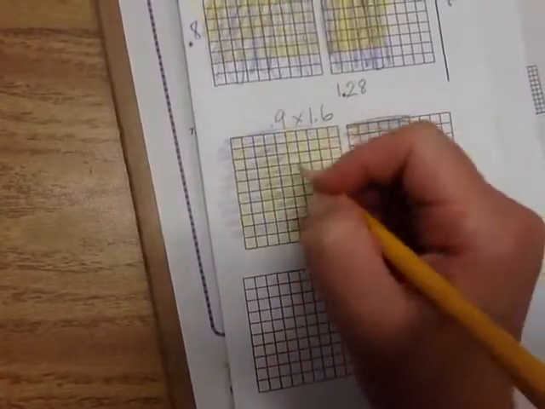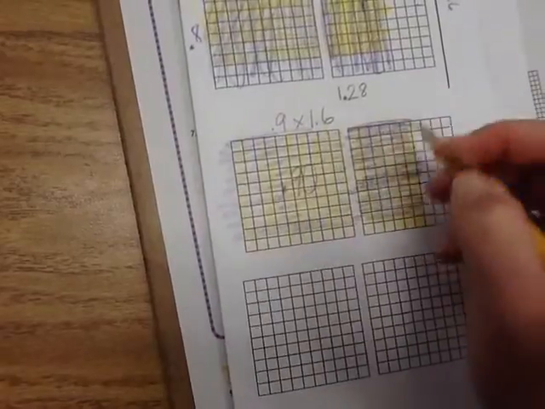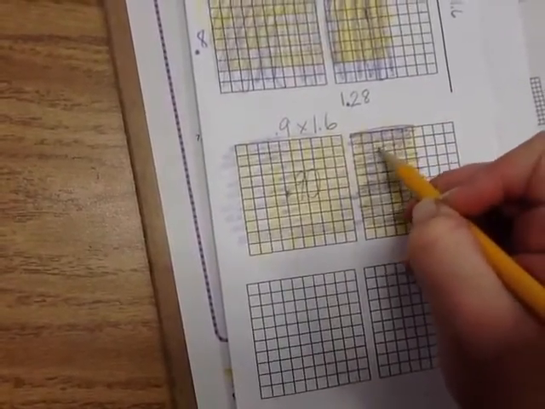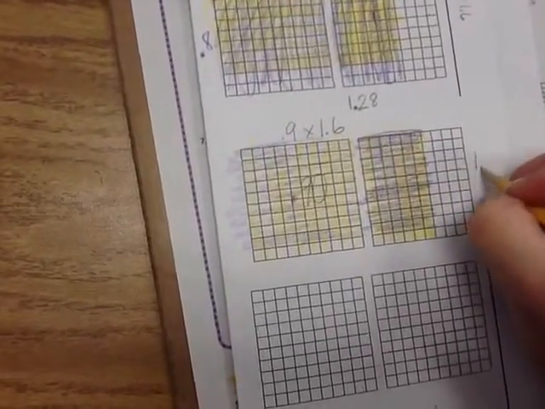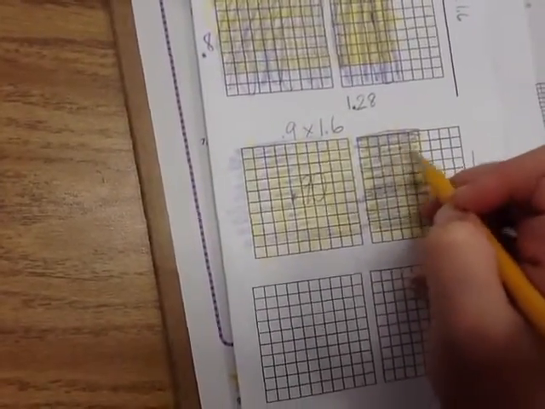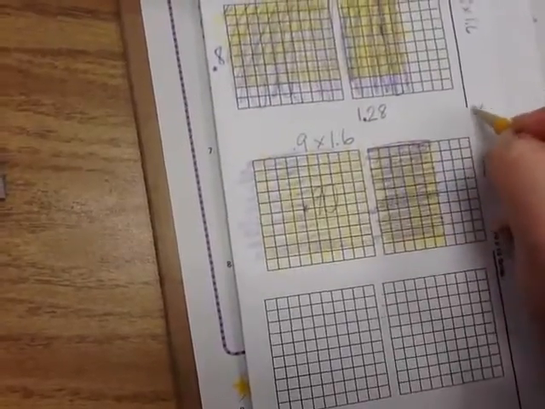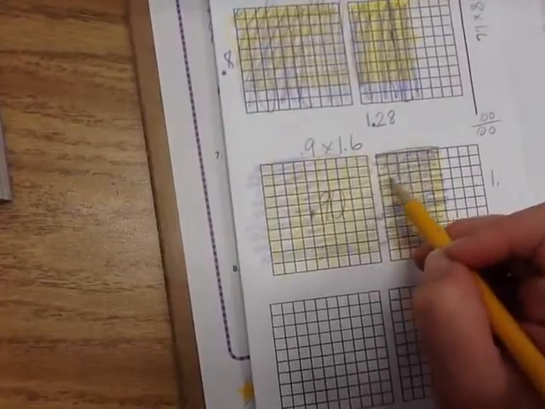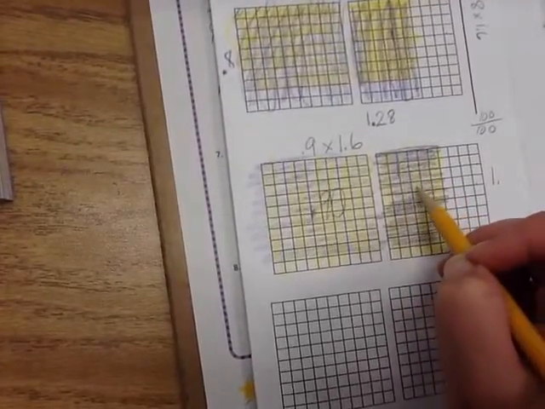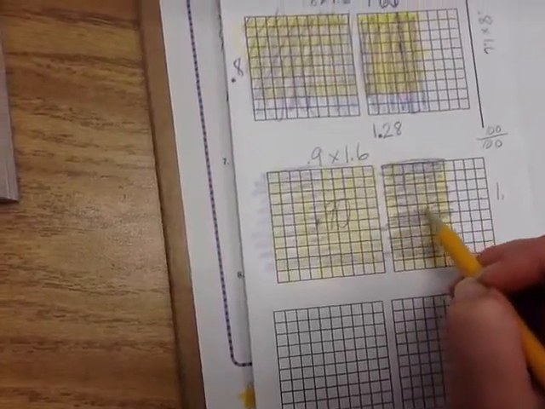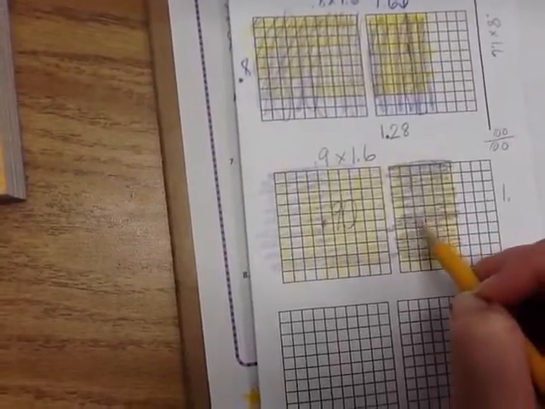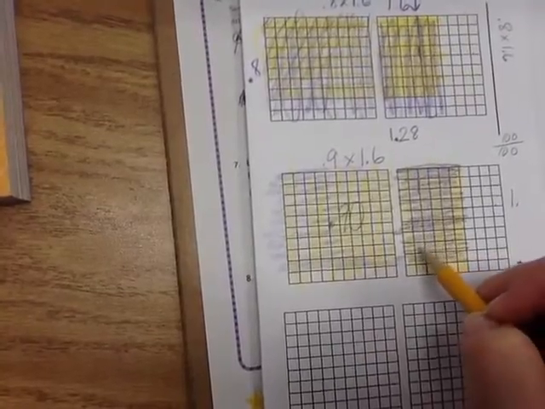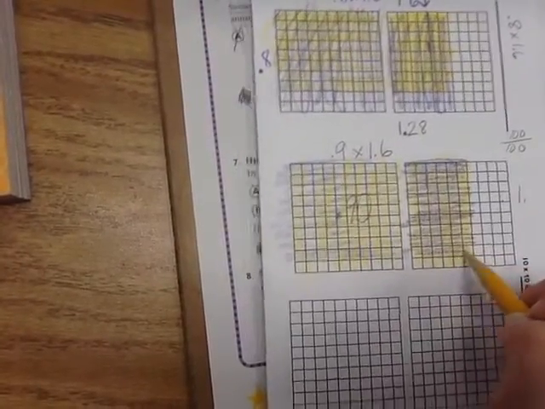10, 20, all the way, this is 90, 91, 92, and on up to 100. So there's my 1 whole, because I know 100 of these little guys, 100 hundredths, is 1 whole. Then 1, 2, 3, and on up through 44.